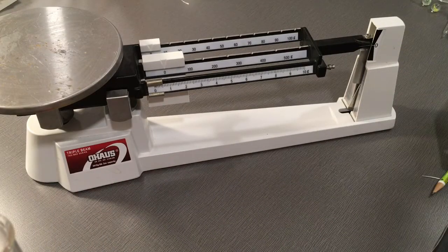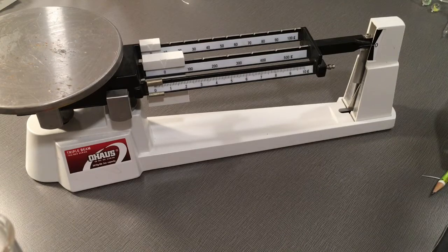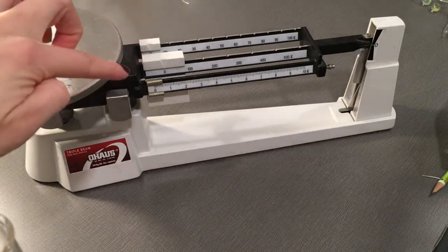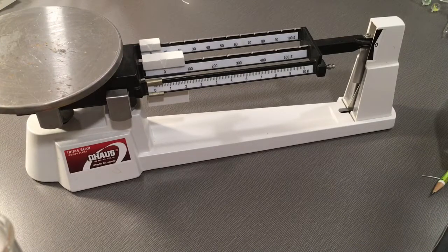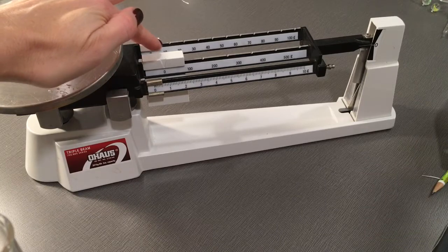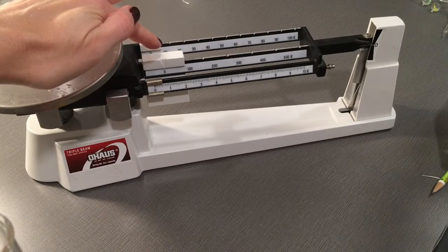Okay, let's look at page 2, where we are going to determine the mass of each of our samples with the triple beam balance. When you have your triple beam balance, make sure that all of these riders are on the 0 mark. Just as a reminder, you start moving the largest rider first. That is in increments of 100 grams.